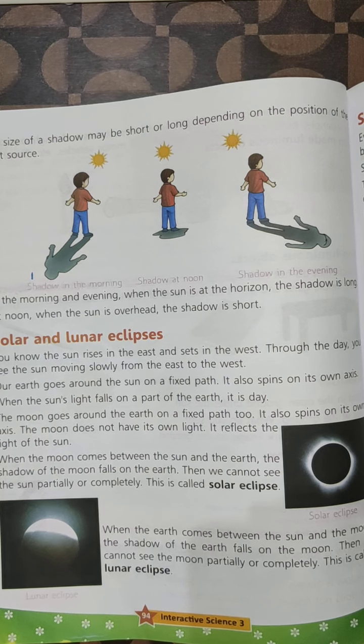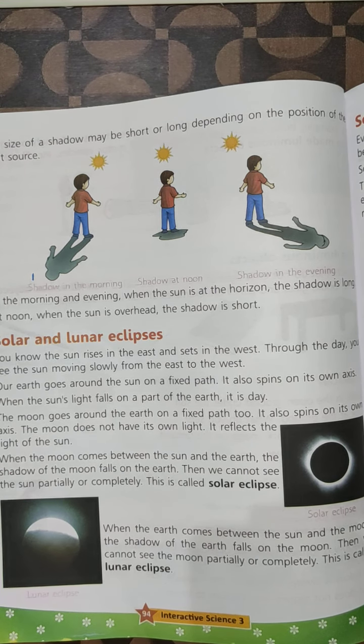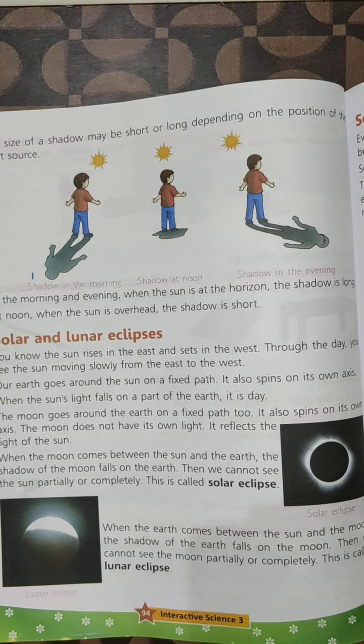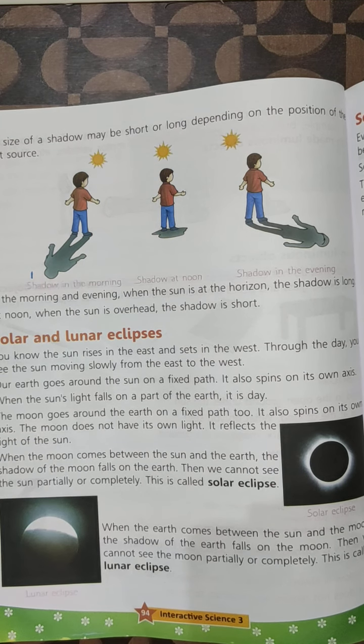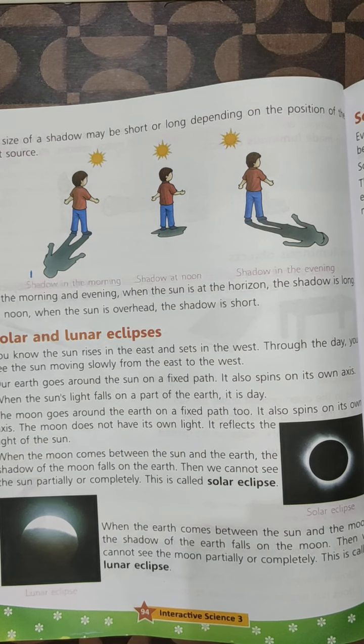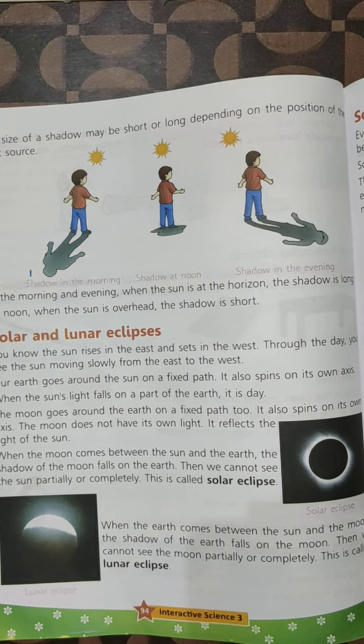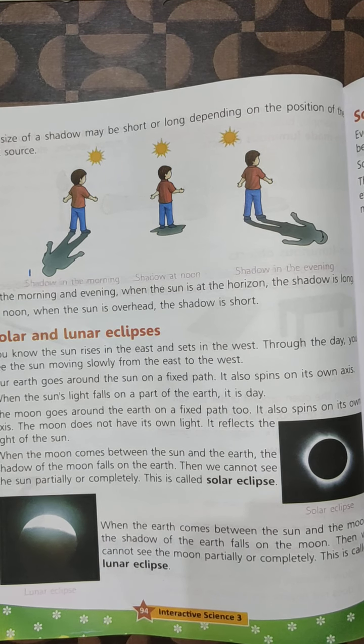The moon does not have its own light. It reflects the light of the sun. When the moon comes between the sun and the earth, the shadow of the moon falls on the earth. Then we cannot see the sun partially or completely. This is called solar eclipse.